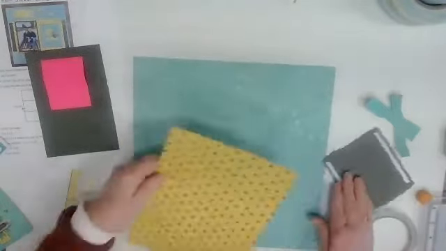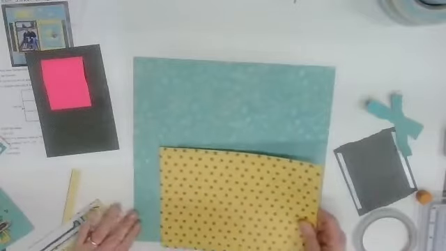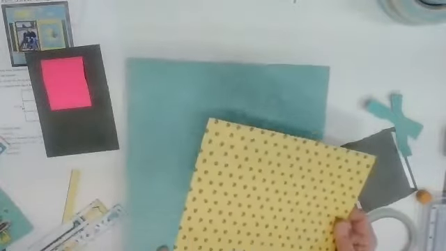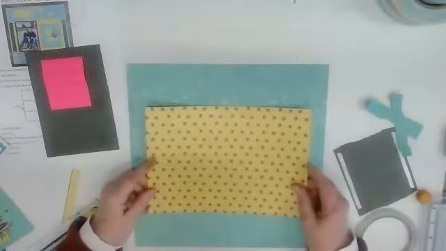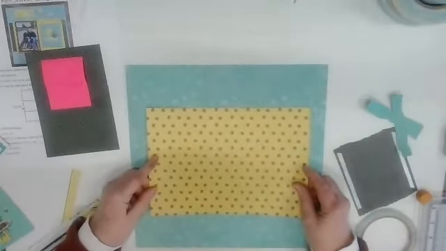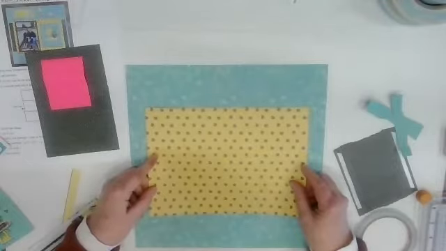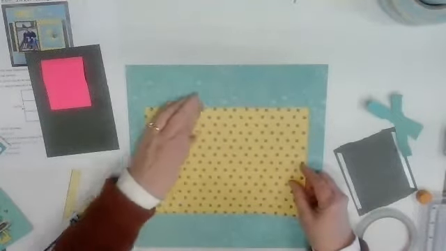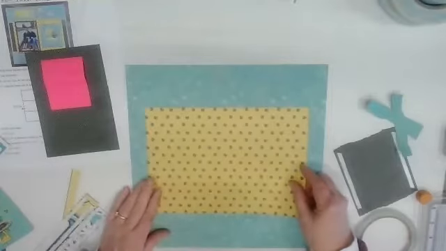When I put this on, once again, I'm just going to take the tape off the top piece, and then I won't lay it down until I have everything absolutely in order. I'll turn the piece around. And here's another thing, guys. I'm putting this kind of in the middle. You don't have to do that. You can put it higher, you can put it lower.